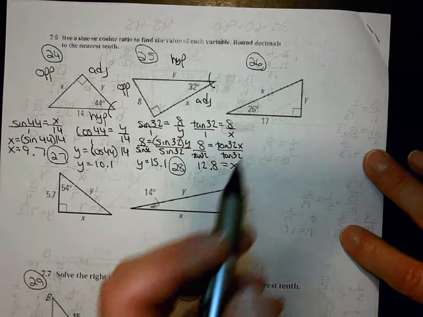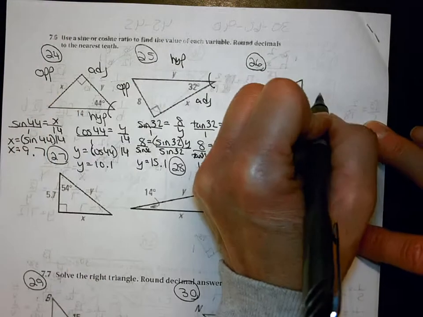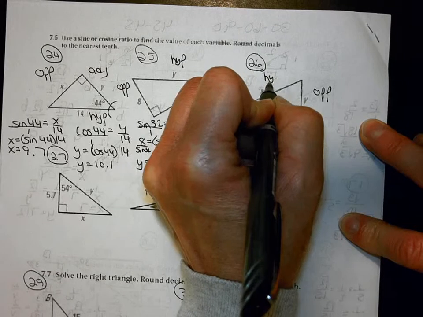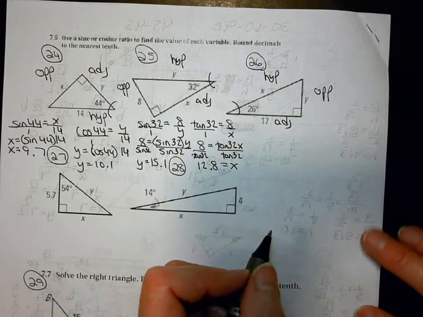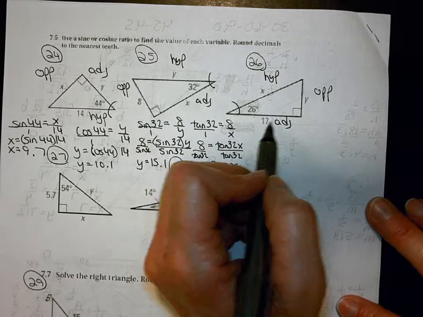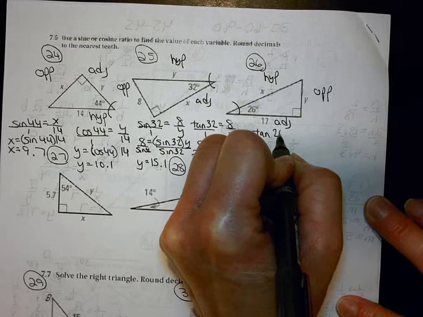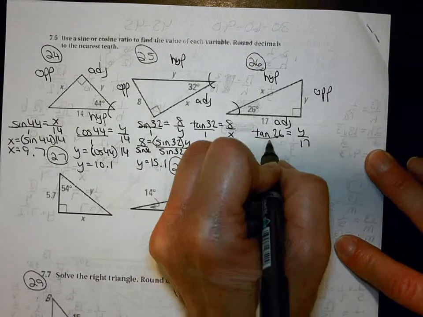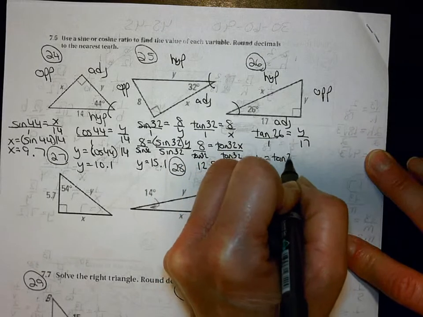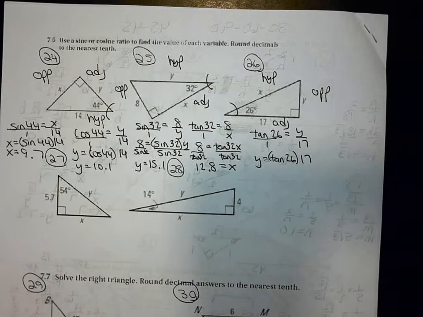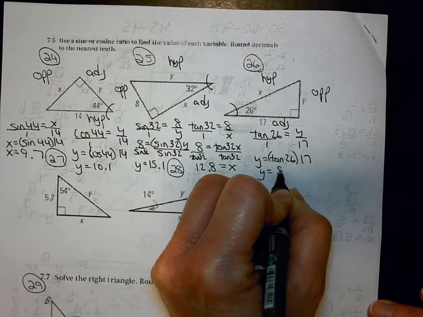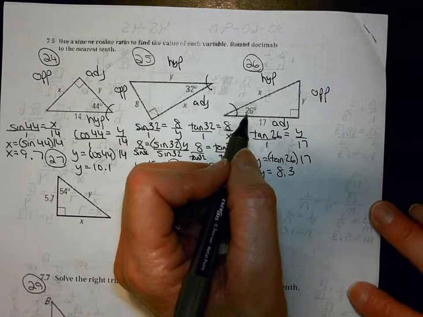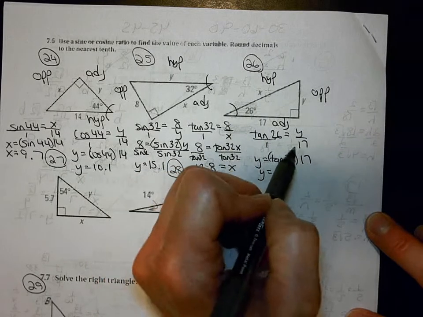So if we look at 26, we're standing on the 26, opposite, hypotenuse, adjacent. Okay, so we have the adjacent, so we can do tangent first. So tangent of 26 is y over 17. So we cross multiply. Y is going to be tan of 26 times 17. So tan of 26 times 17 is going to be 8.3.